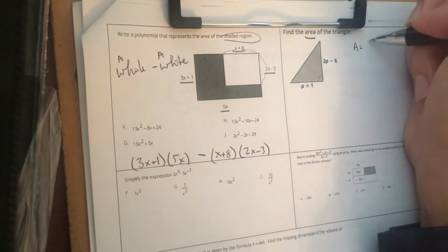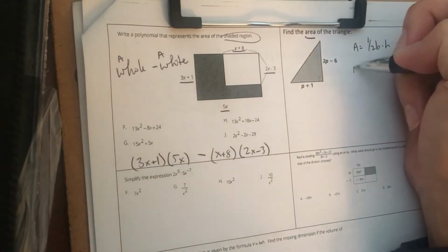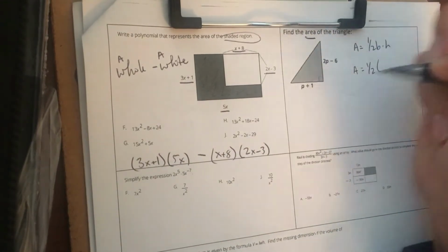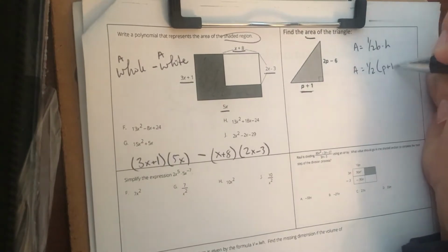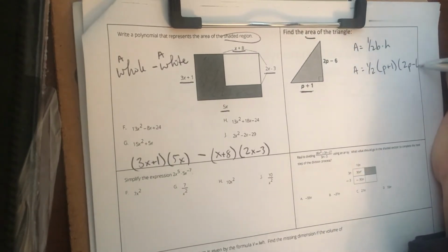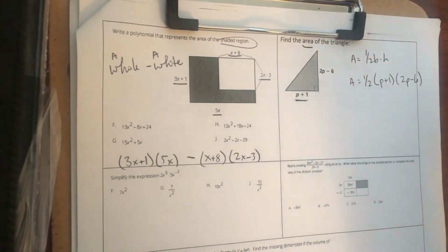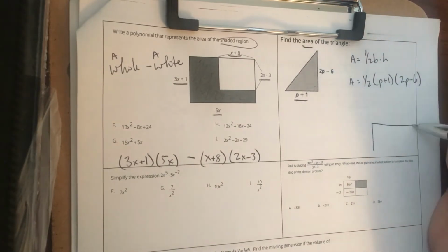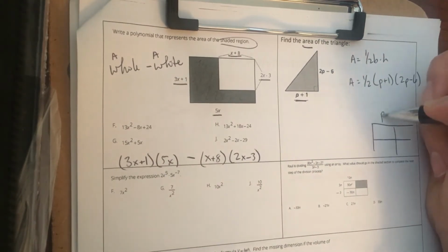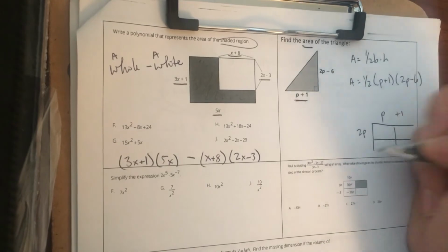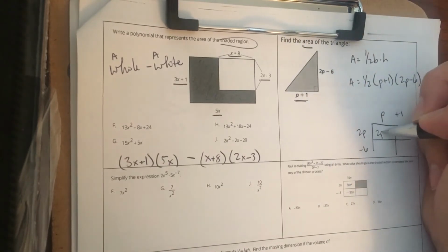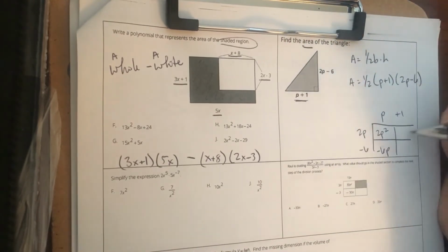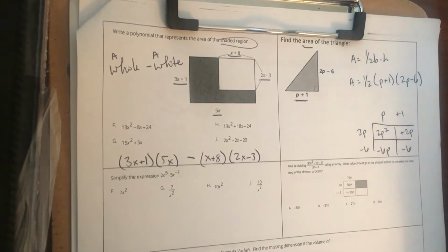First off, area of a triangle is 1/2 base times height. So I'm going to plug in 1/2 base, p plus 1, height 2p minus 6. Using our array here, p plus 1, 2p minus 6, 2p squared, -6p plus 2p minus 6.